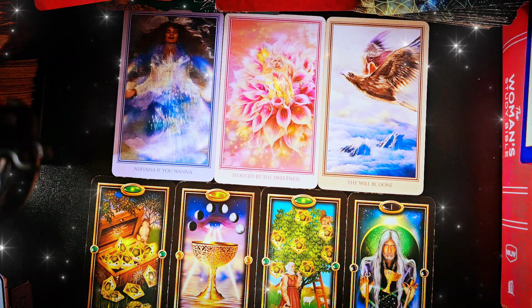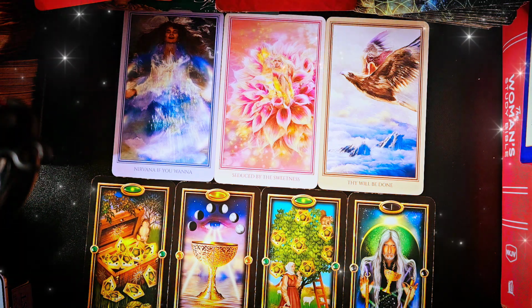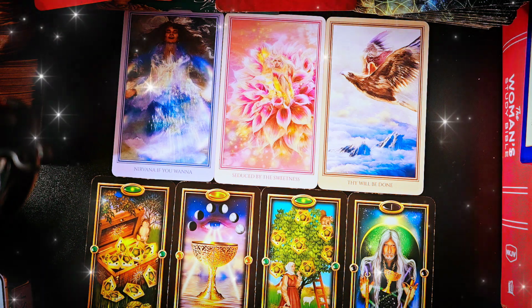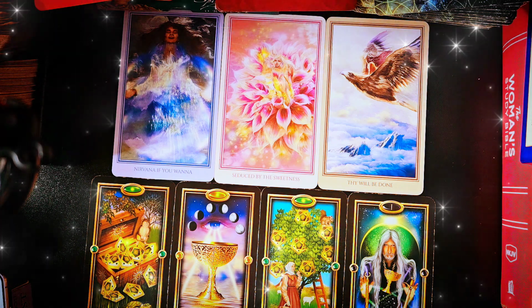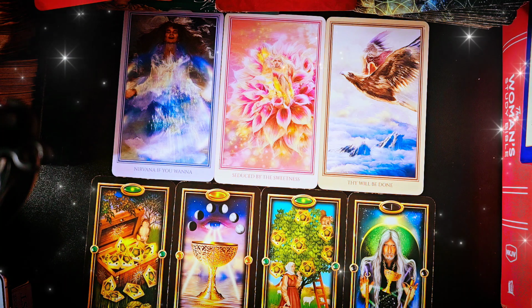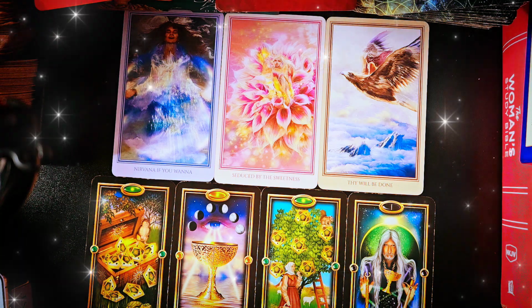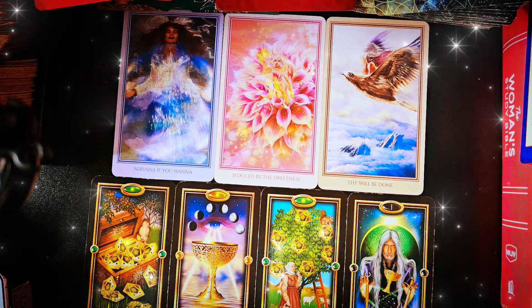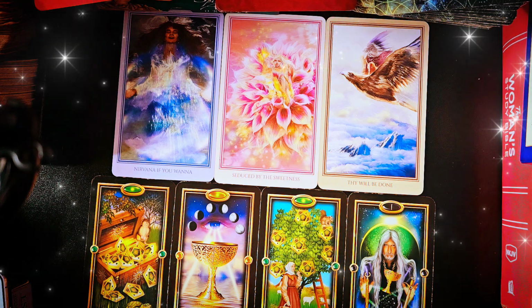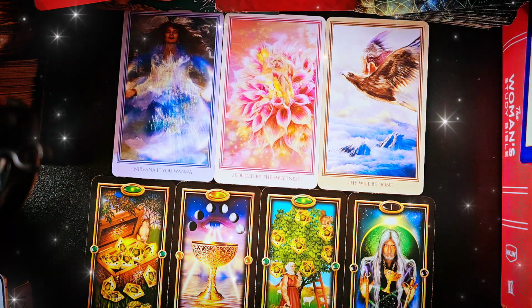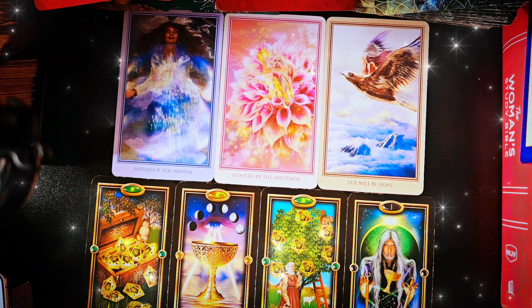You are a master manifester, so you're able to manifest things quickly, but you're kind of tired of being put in a position where you constantly have to manifest. Why do I have to keep manifesting things? Why do I have to keep overcoming challenges? I'm grateful that I have the ability to overcome them. I'm grateful that I have the strength.